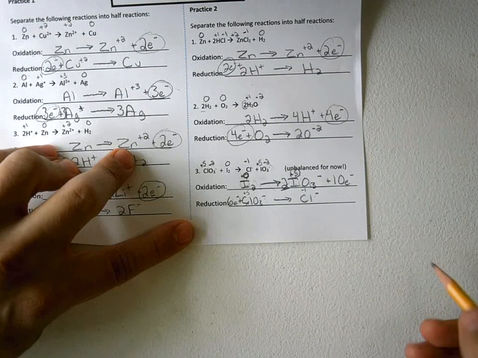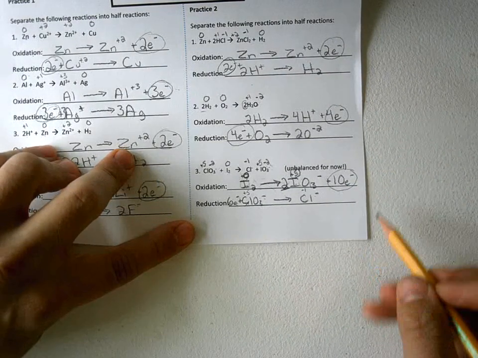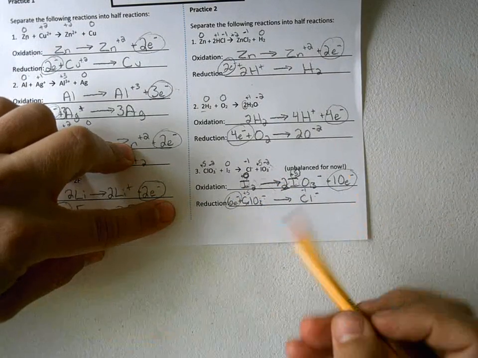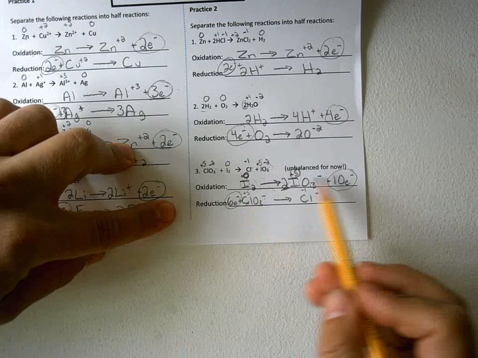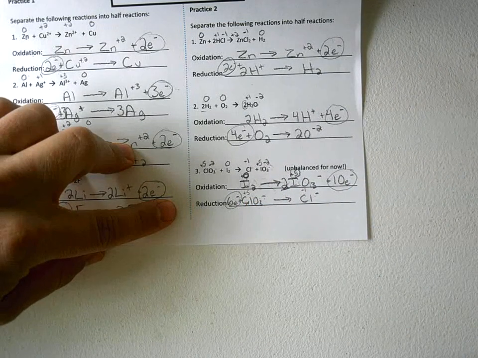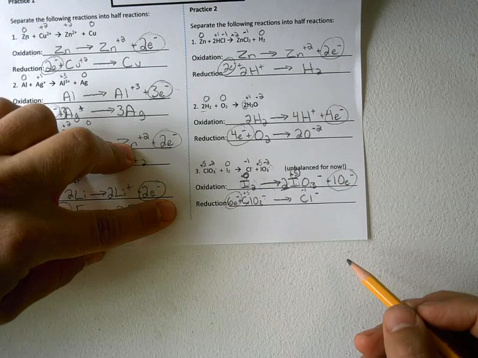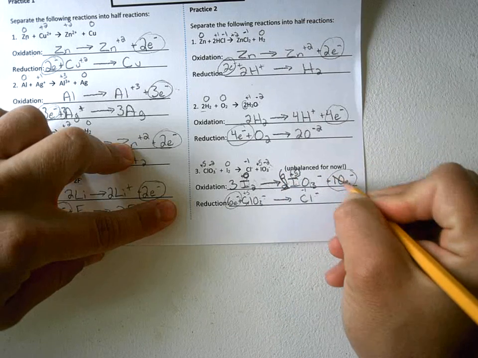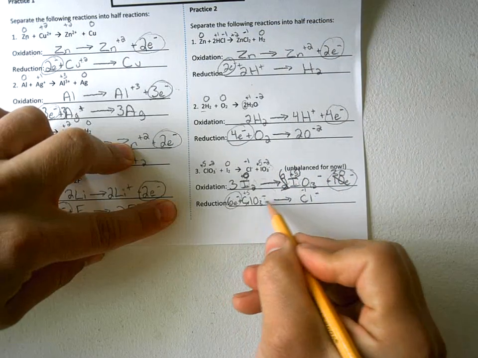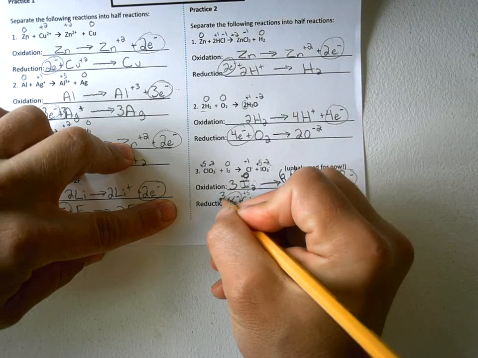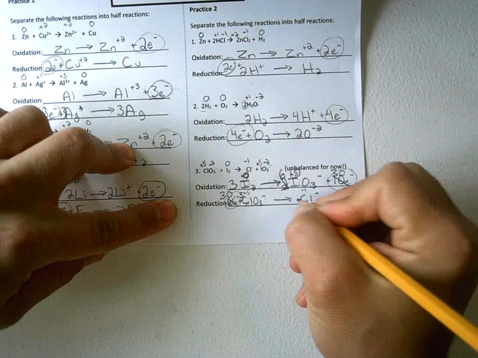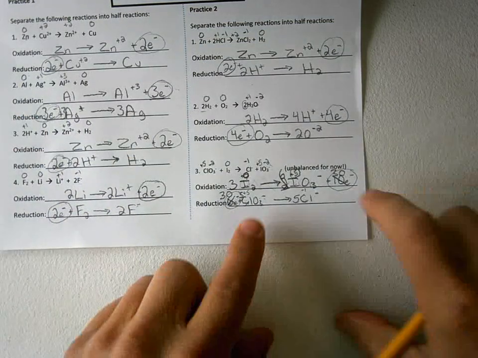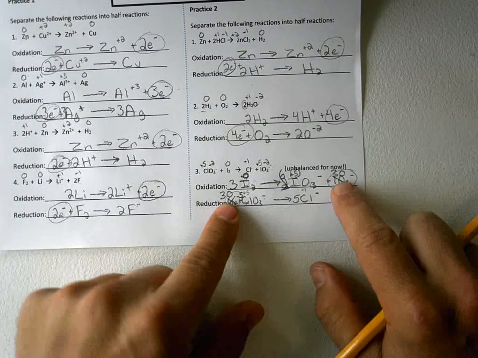Now, this is a weird one, as I said, but we have 10 electrons here and 6 electrons here. That is not okay. Now, what is the most common number? It might look like 60, but the lowest common number between 10 and 6 would be 30. So I would multiply all of these by 3, and I would multiply all of these by 5. Okay, and now we balance these half reactions, and we have the same number of electrons being lost and the same number being gained.